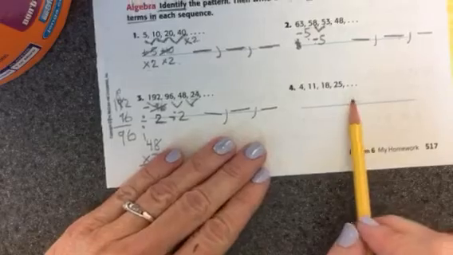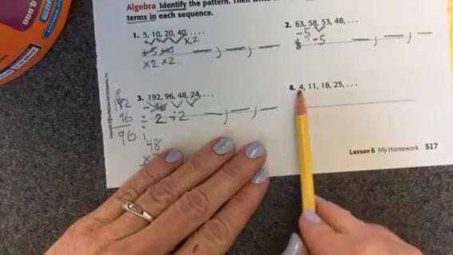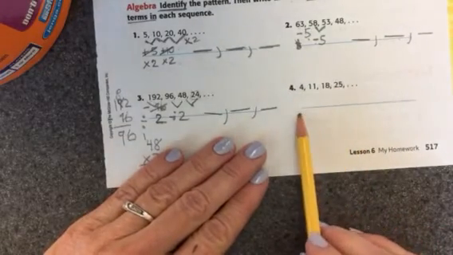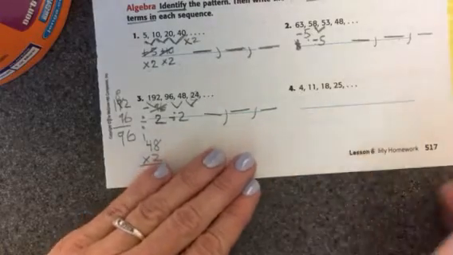All right, on this one, you're going to identify the pattern. It looks like we're going up, so it's going to be plus or multiply. And then you'll identify the 3 terms in each sequence.